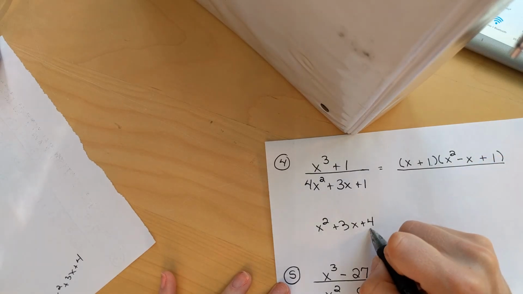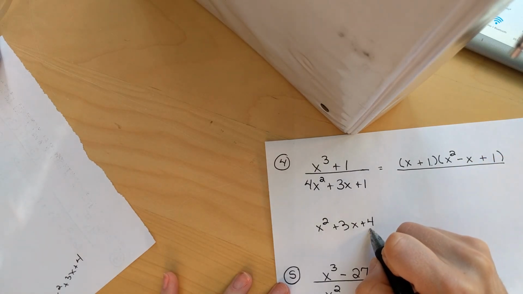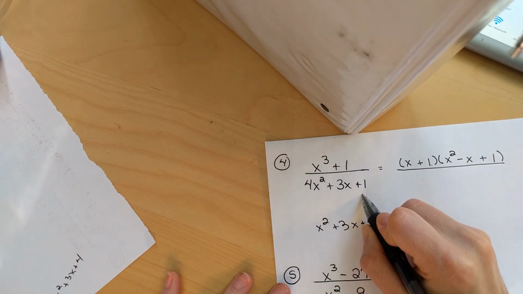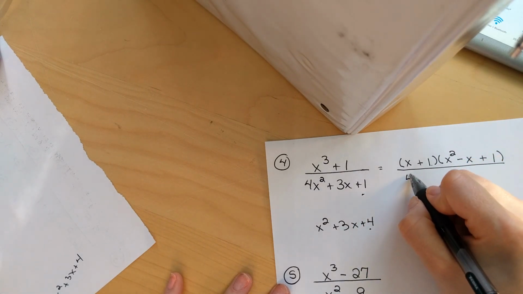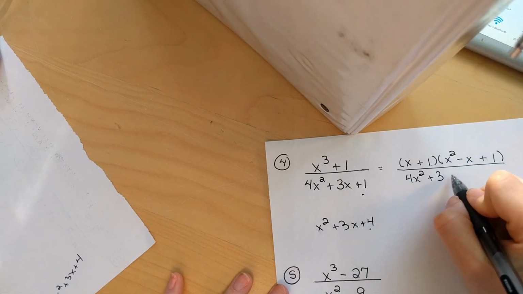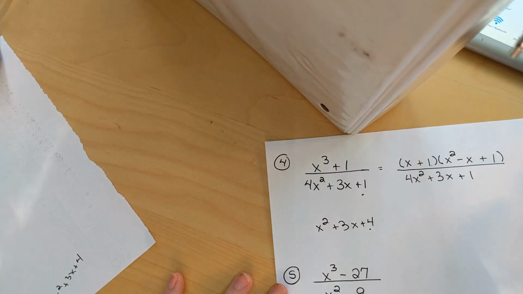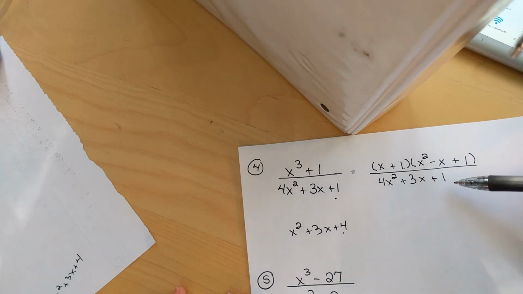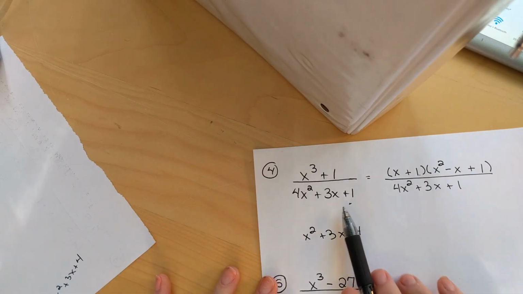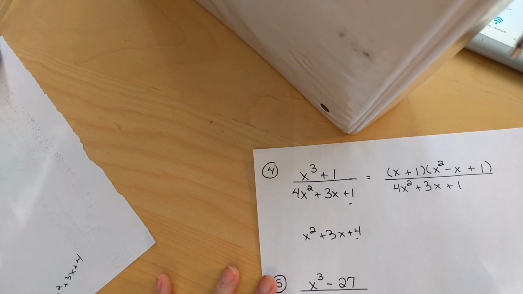So this polynomial is not factorable. Since this one's not factorable, it also means that this one is also not factorable. So unfortunately for us, this one does not factor, and hence nothing cancels out. Therefore, this expression of x cubed plus 1 all over 4x squared plus 3x plus 1 is in lowest terms.